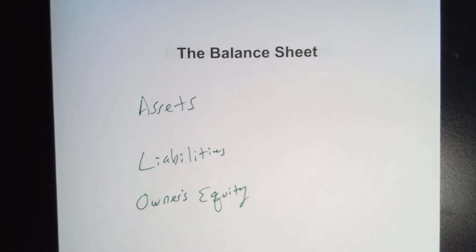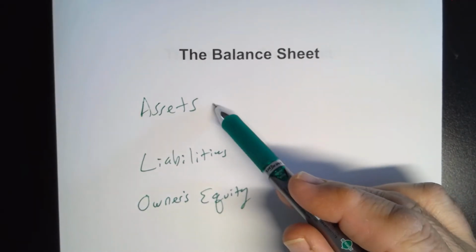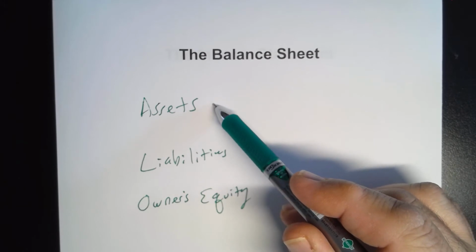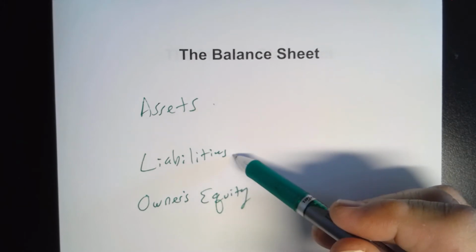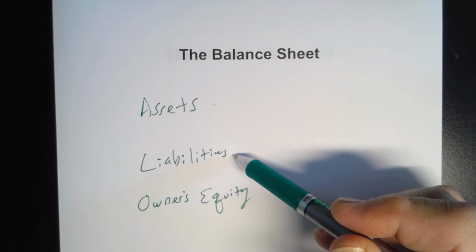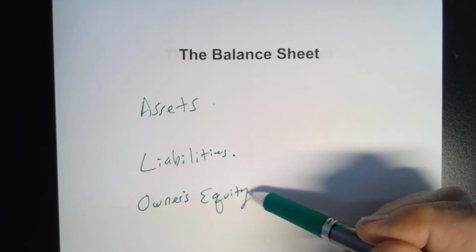I'd like to describe the balance sheet as a photograph. It gives a picture of how a particular company is doing at a specific date, usually the end of a period, such as the end of the year or the end of a quarter. The balance sheet shows the assets, which are things that the company owns, and liabilities, which is money the business owes to others, and owner's equity, which is sometimes called net worth.